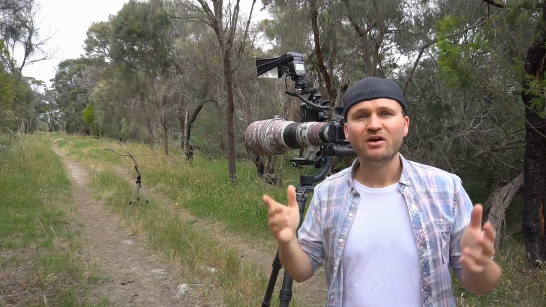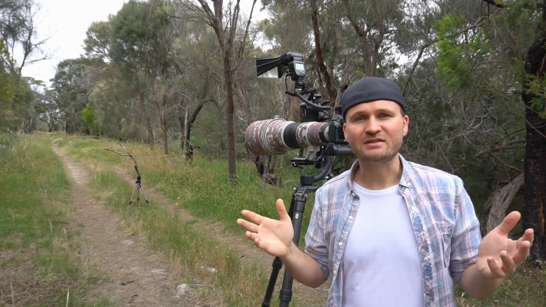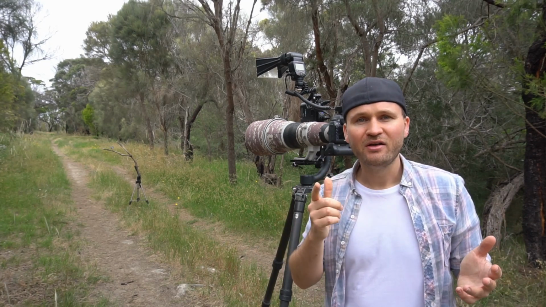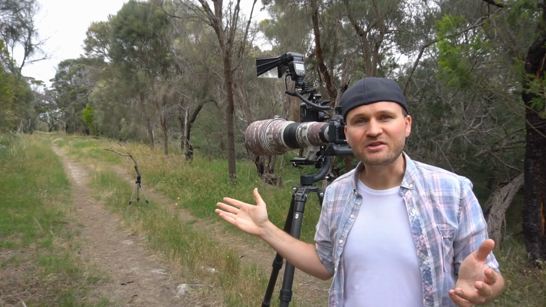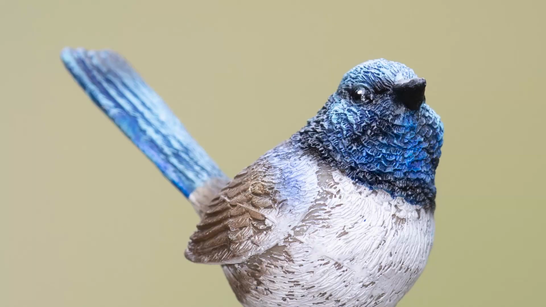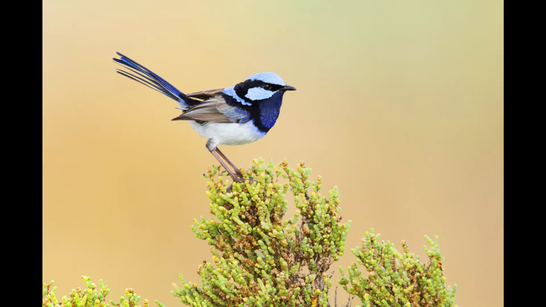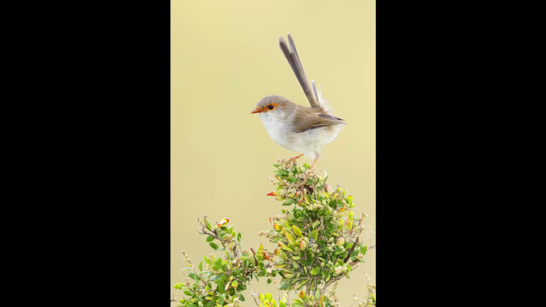As you could see, the more we stop down, the higher we have to bump our ISO to get a decent shutter speed. However, if we shoot wide open at a low ISO, we saw that on a bird like this fairy-wren, we lose the sharpness on the tail completely, and I think it's such a big feature of the bird that it's important to actually have that in focus.